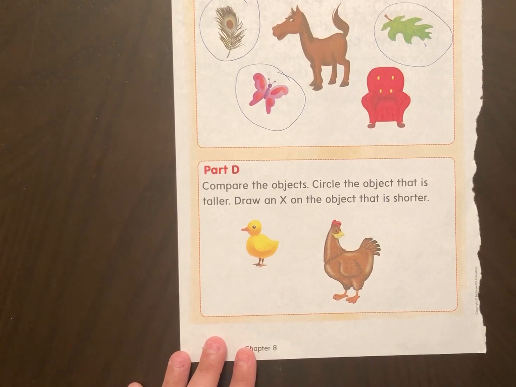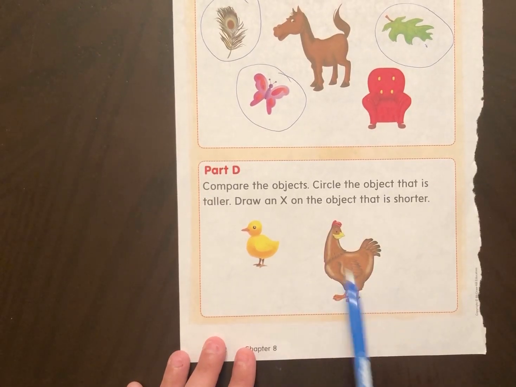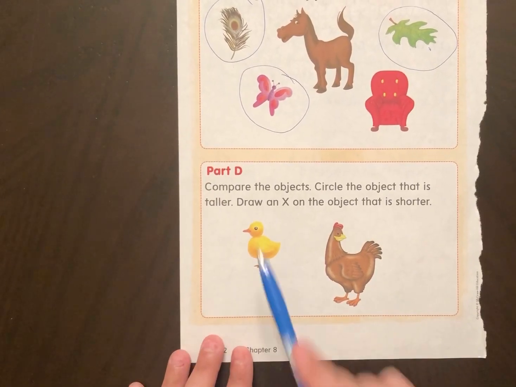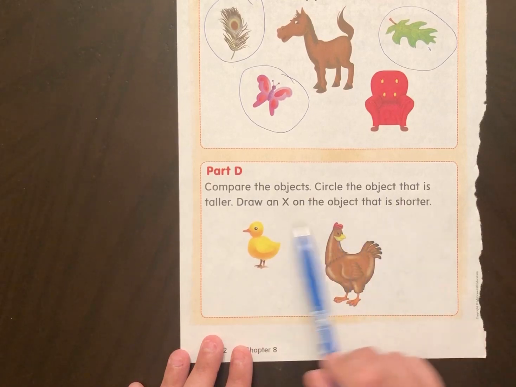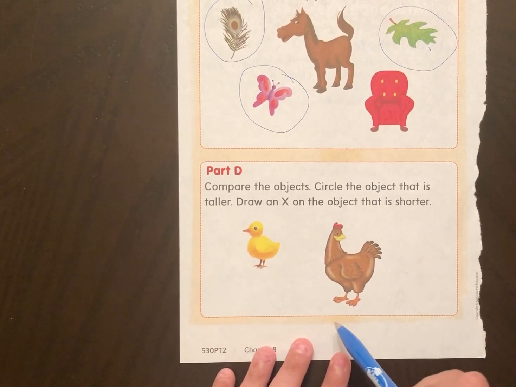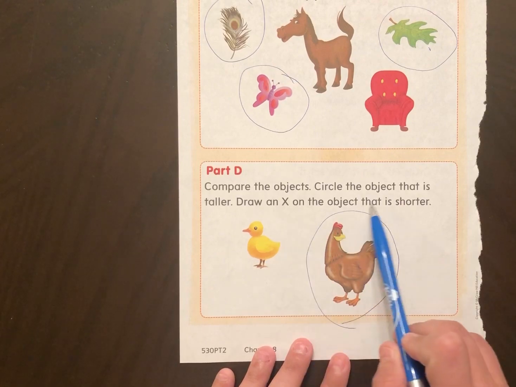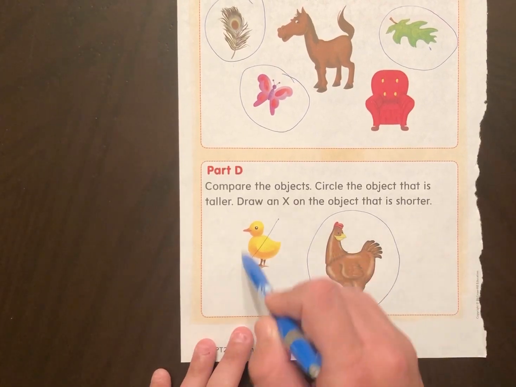All right, let's look at this little duck and chicken. Compare the objects, circle the object that is taller. Put an X on the object that is shorter.